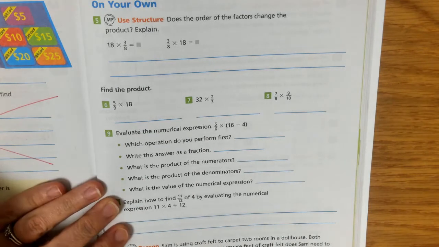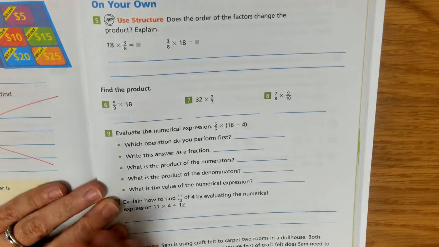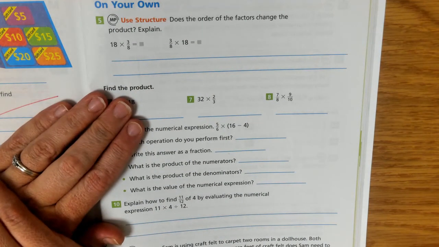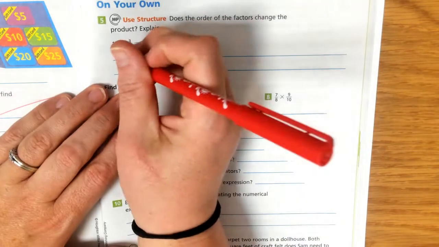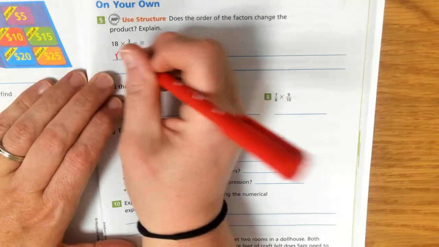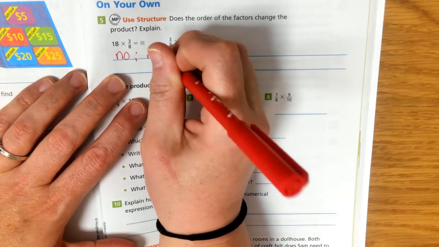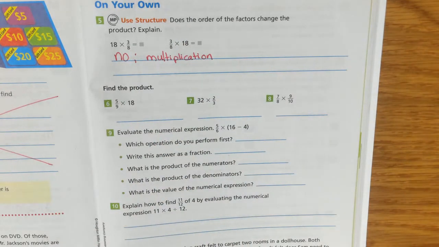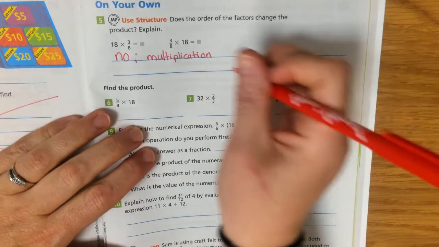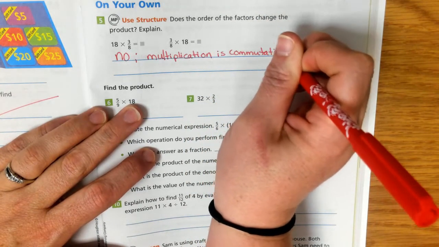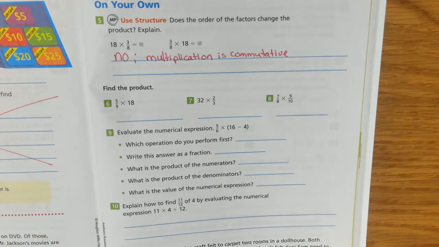All right, does the order of the factors change the product? So when you're multiplying, does it matter what order you put your numbers in? No, it never does. It never matters when you multiply. So no, because when we multiply, it doesn't matter, right? What's the word when it doesn't matter the order of your numbers? Do you remember what that word is? That word is commutative. So multiplication is commutative, which just means that changing the order will not change your answer.